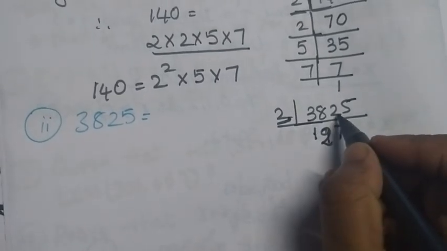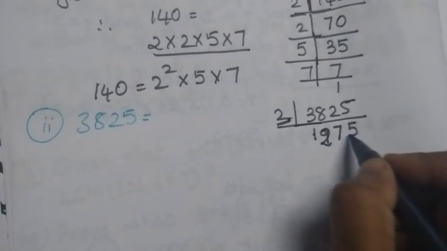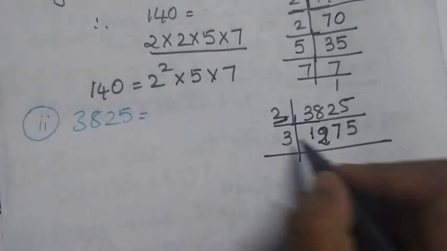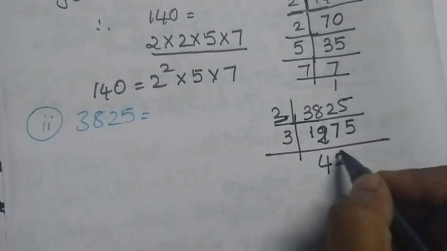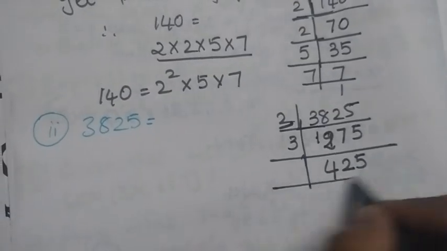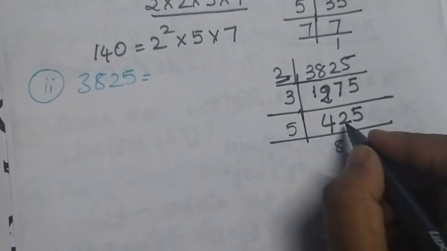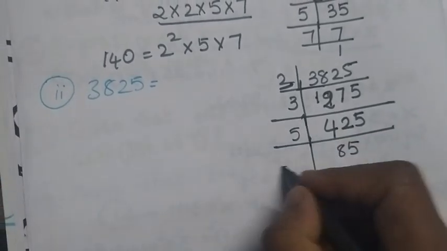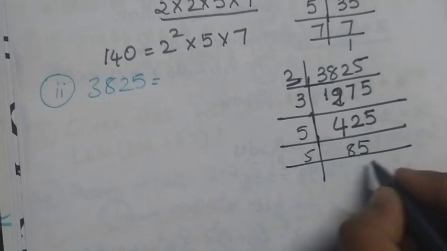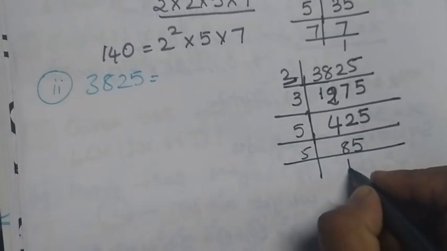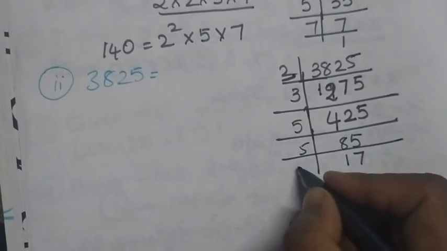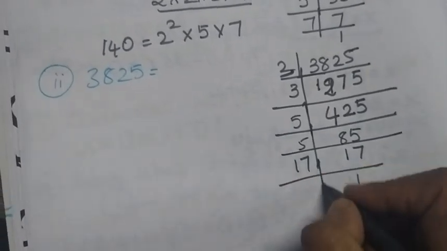3 sevens are 21, 1 here. 3 fives are 15. Next, 3 fours are 12, 3 twos are 6, 3 fives are 15. Again, 5 eights are 40, 2 remaining, 5 fives are 25. 5 ones are 5, 35, 5 sevens are 35. Next, 17 ones are 17.